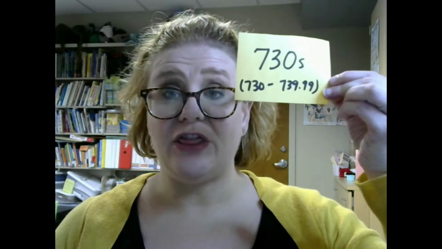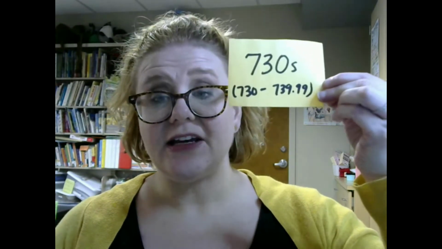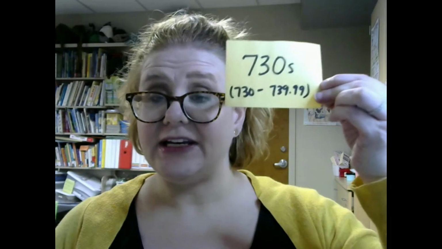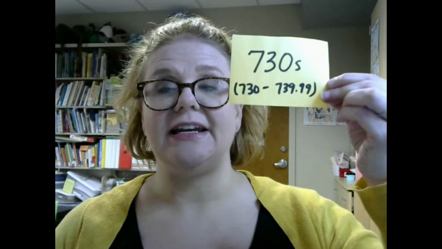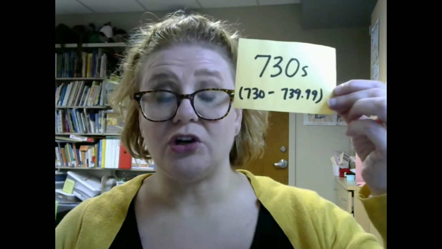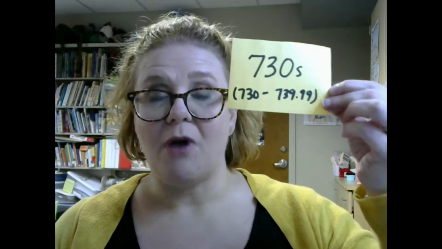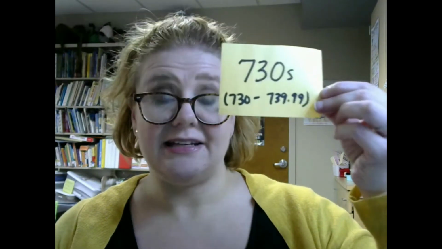Next, we have the 730s. The 730s include 730 to 739.99 into infinity, and this is where you find information about different types of sculpture, including plastic art. So this would include statues, again, ancient and modern, but this is also where we would find information about things like pottery and things made out of plastic that are art.